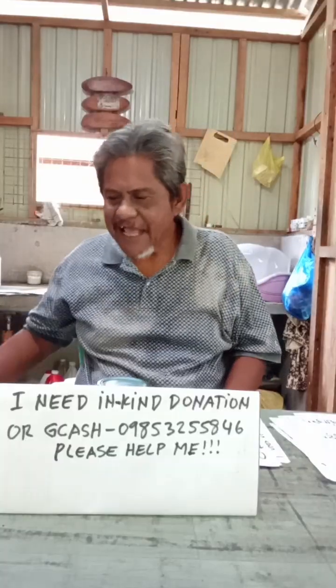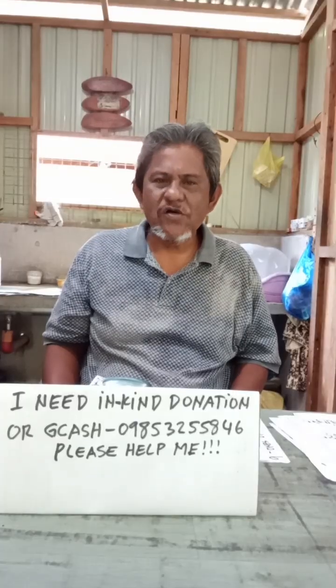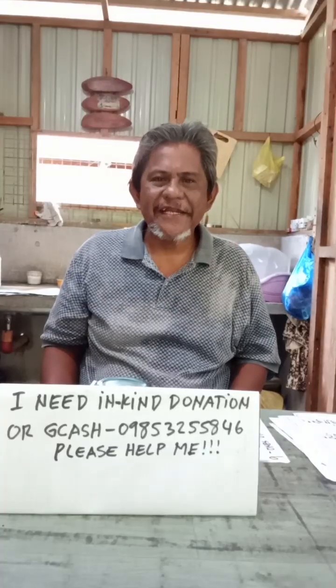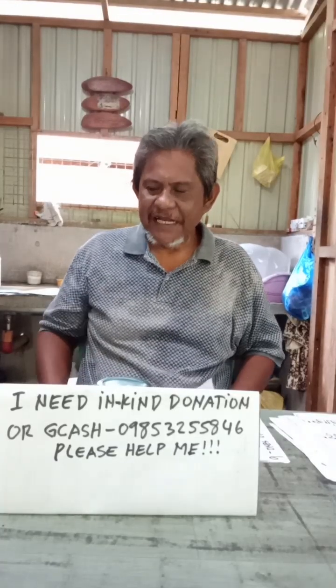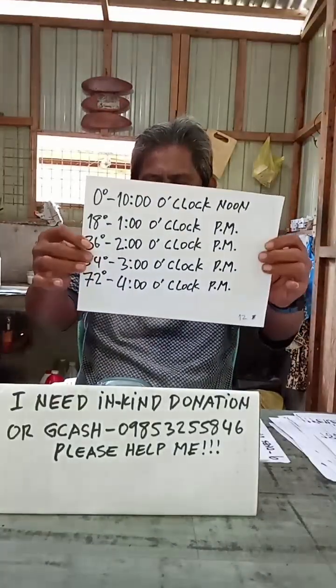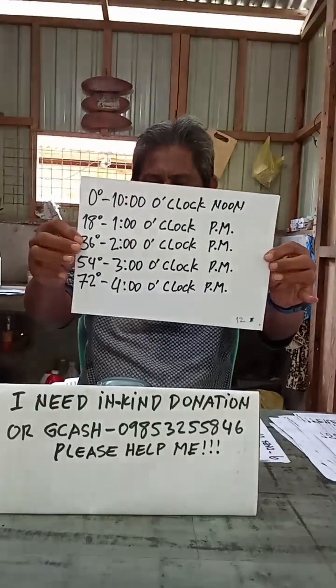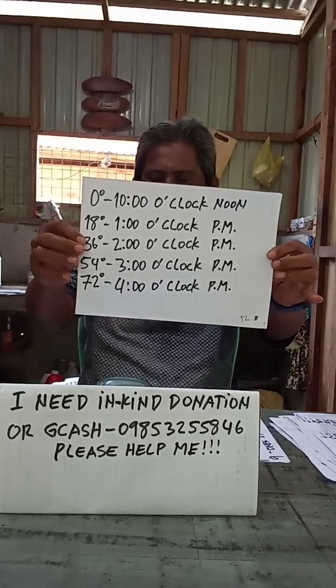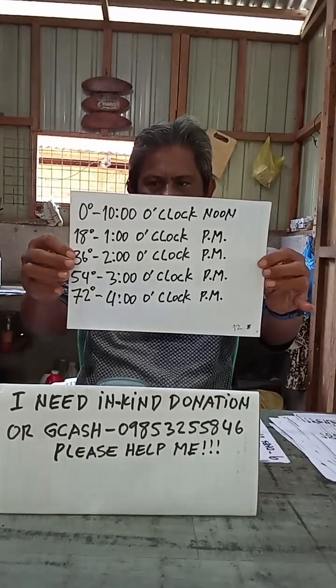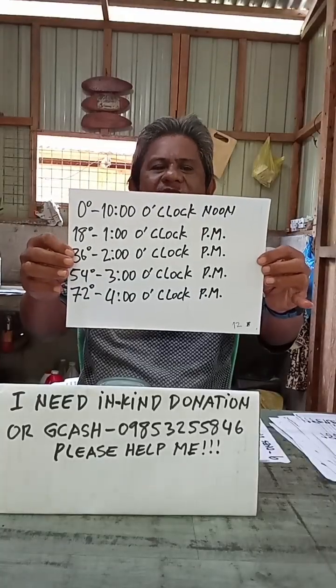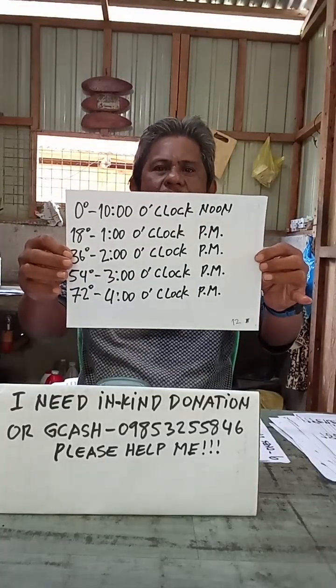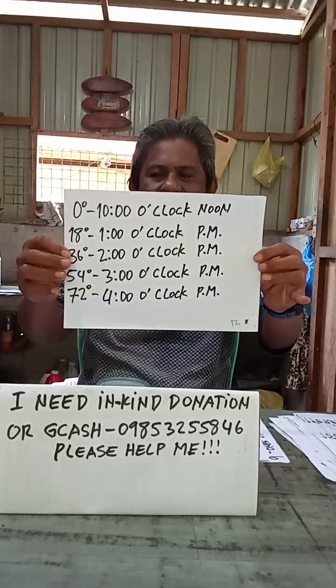And now, the time zone. Degrees longitude wide and the corresponding time in Peregrino Sienes Time. 0 degrees is 10 o'clock noon, or tanghaling tapat.